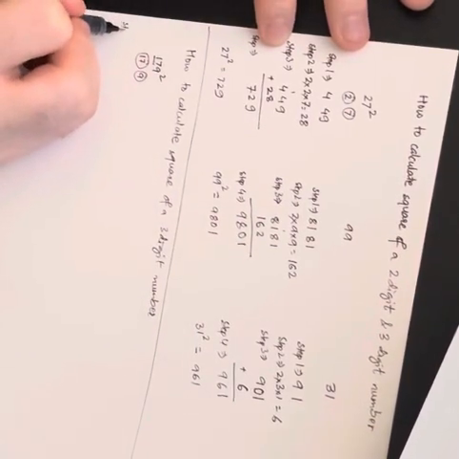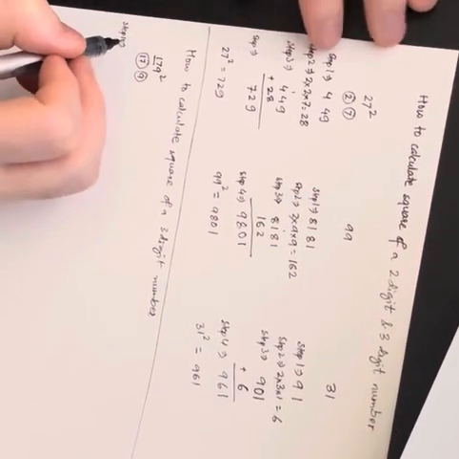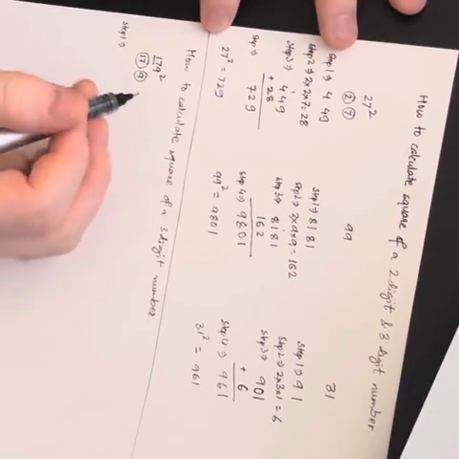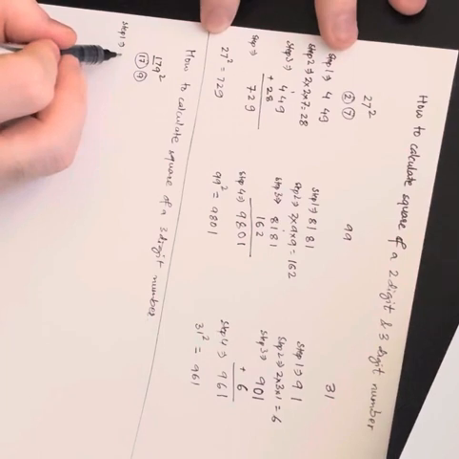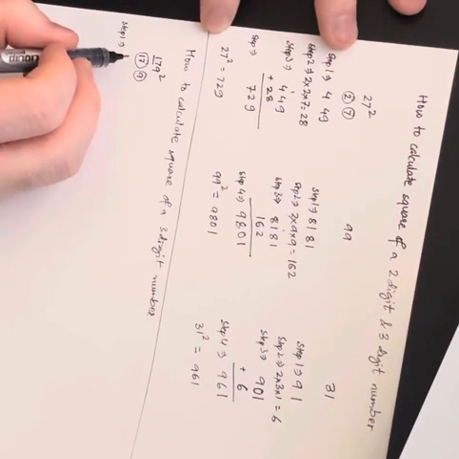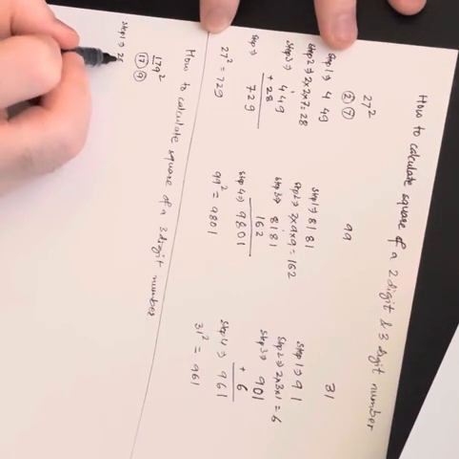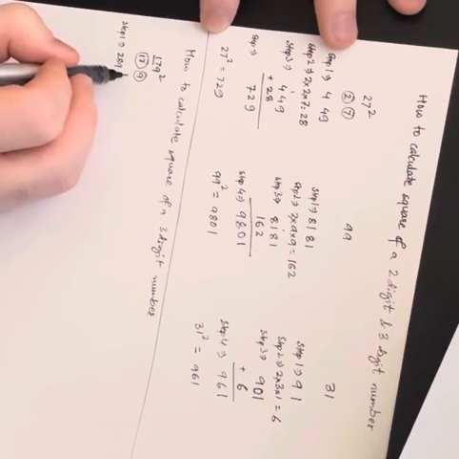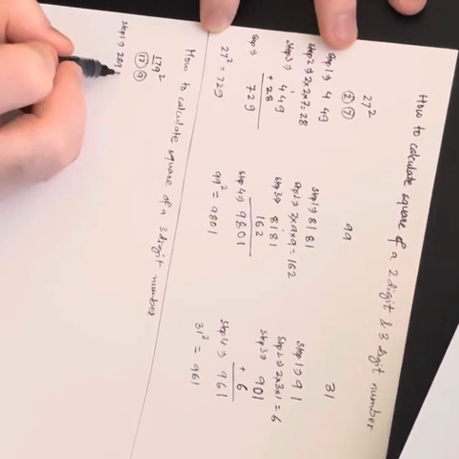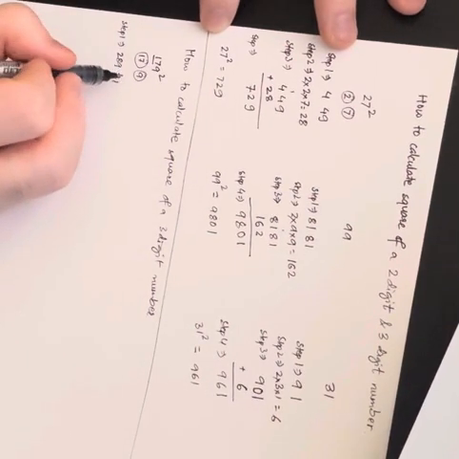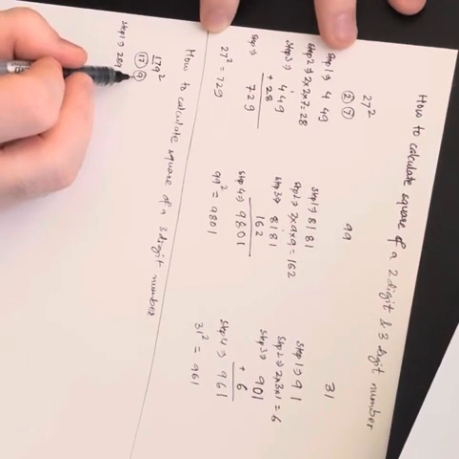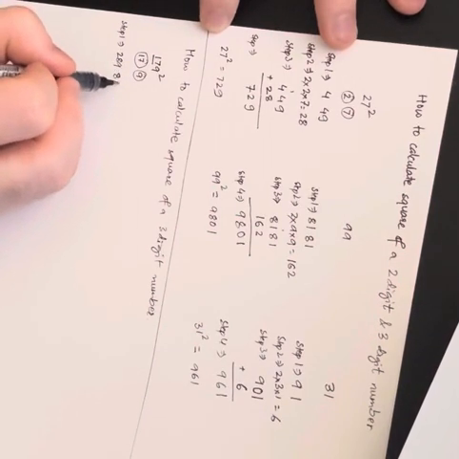Step 1, as we saw in the beginning examples, we need to square these two numbers. So the square of 17 is going to be 289, and the square of 9 is 81. Remember, the square of the last digit has to be 2-digit.